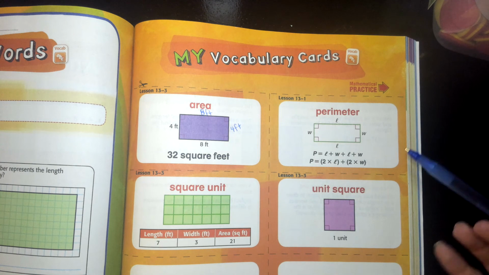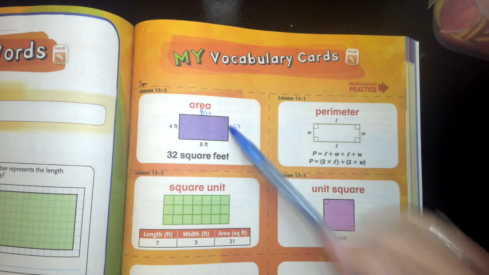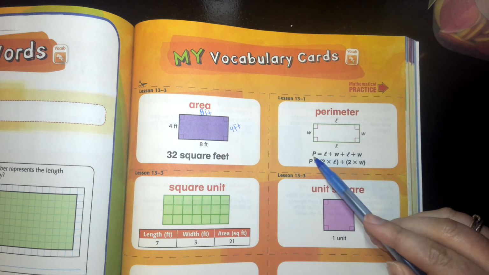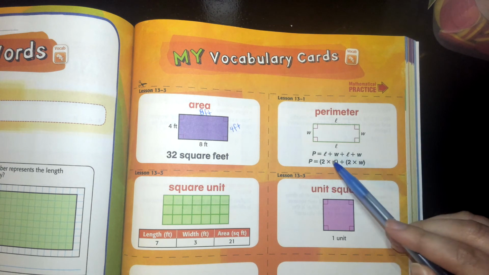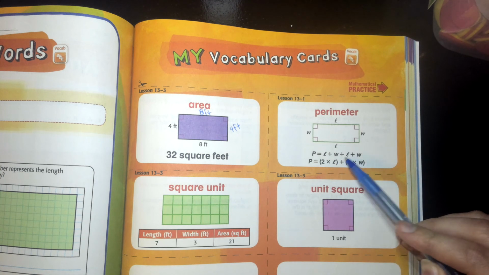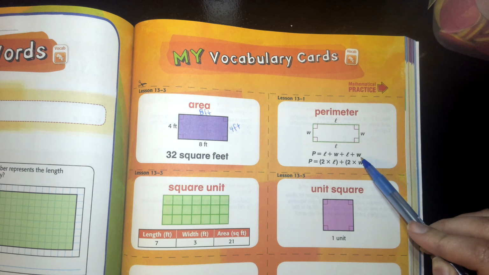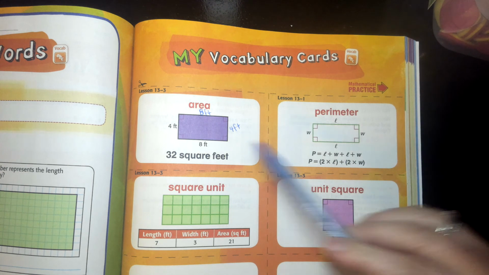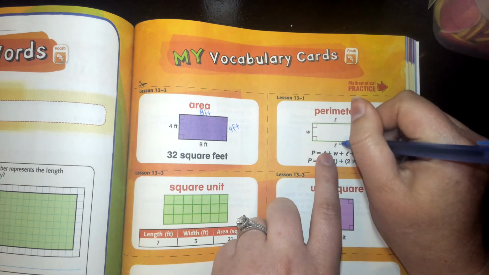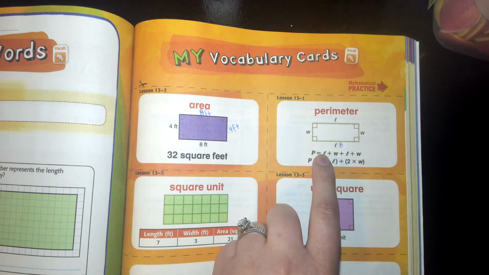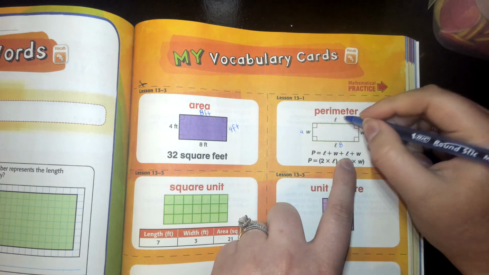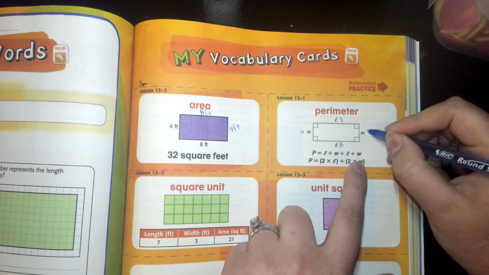So you can still calculate perimeter by adding up all the sides, but I also want to bring your attention to these cards here. So you'll see how it says P, so perimeter, equals this fancy cursive L, which is length, plus width plus length plus width. Okay, so that's the same way of thinking about adding up all of the sides, right? If the length of my shape is 8, I'm doing the length plus the width, which is 4, plus the length, which is 8, plus the width.